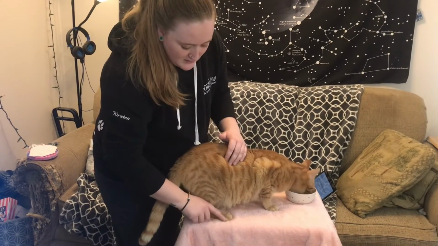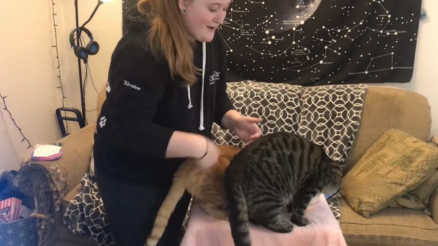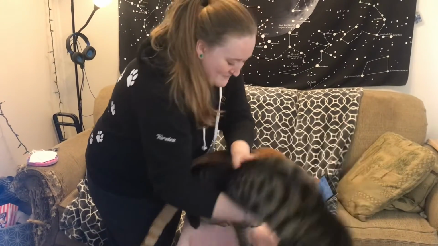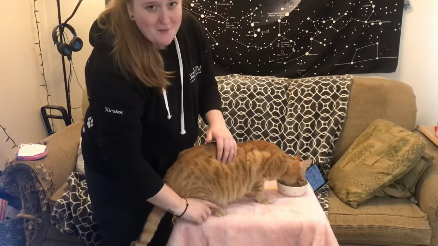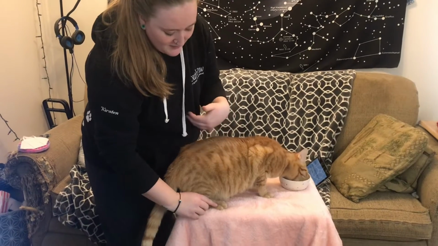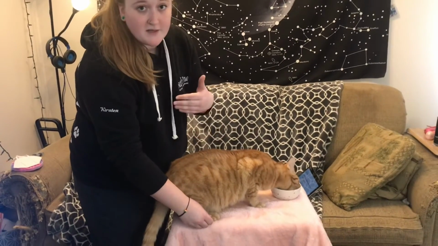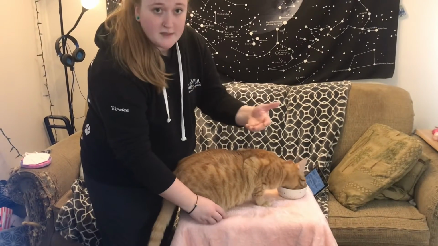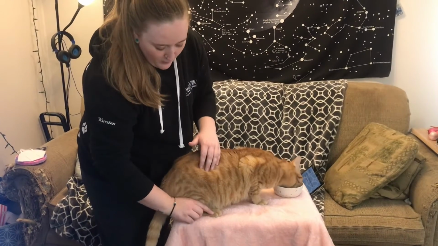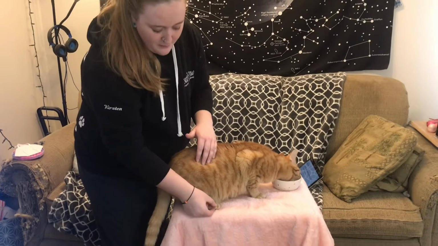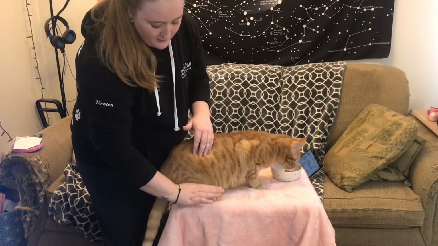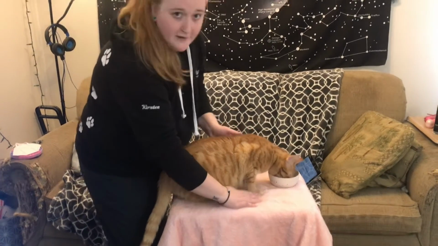And then the digits, there are 4 digits in the back, and again, the phalanges are numbered from proximal to distal. So you'd have P1, P2, and P3. So in the back, there are 4 digits, in the front, there are 5 digits.